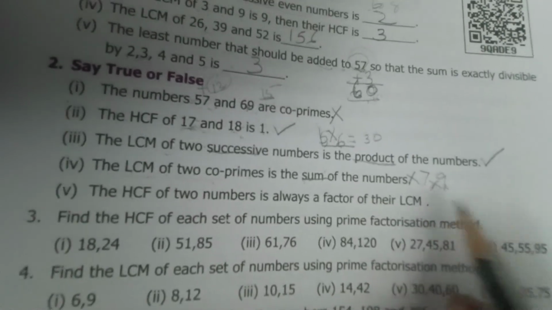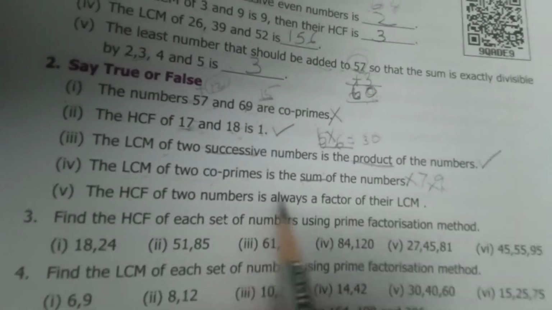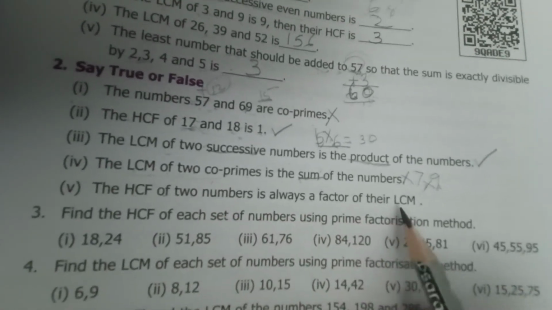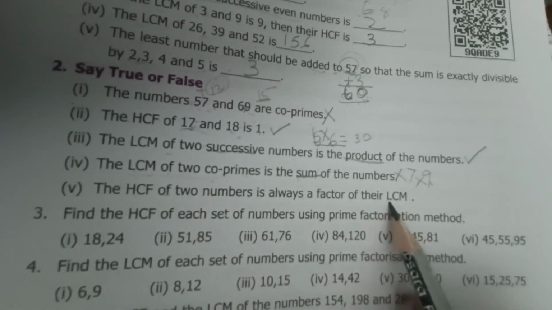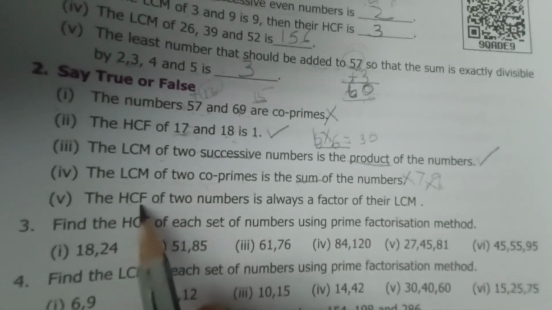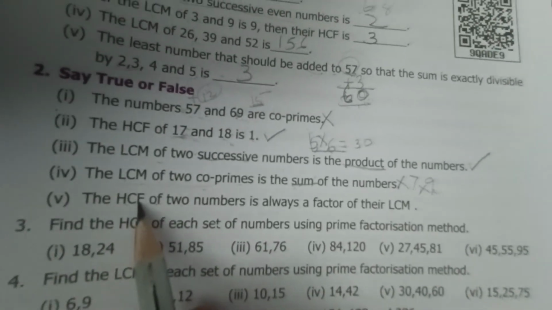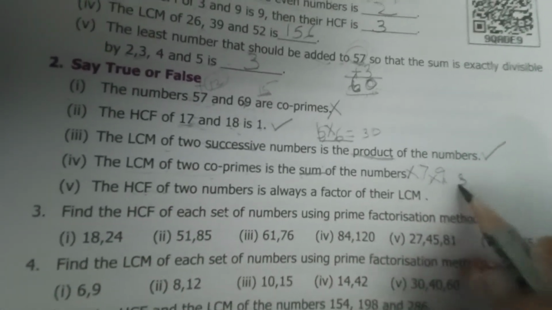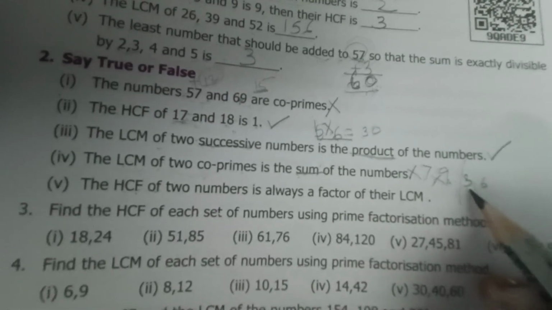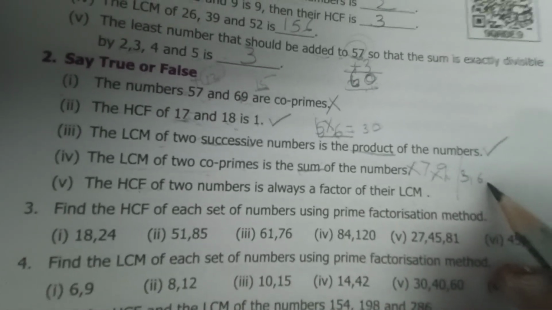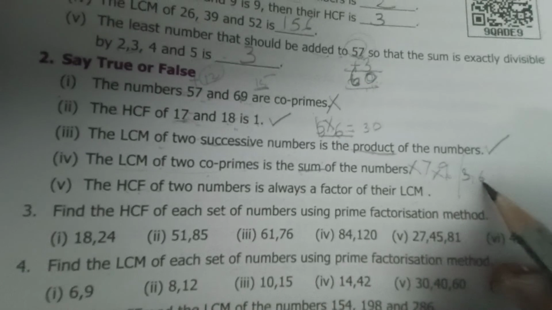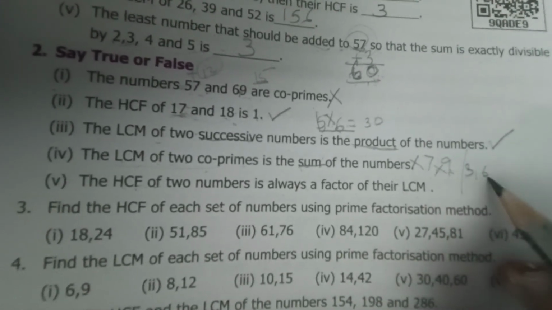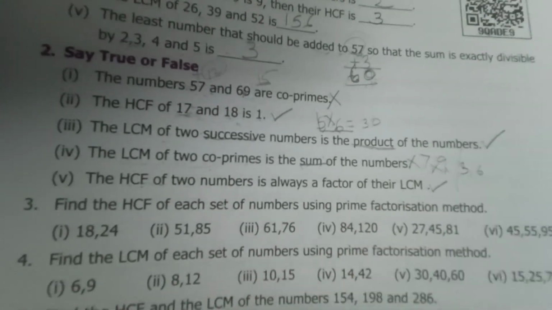The HCF of 2 numbers is always a factor of their LCM. For example, let us find the HCF and LCM of 2 numbers and check this. Yes, children, this is true because the LCM is always greater and the HCF is a smaller number among the given 2 numbers. So the HCF will definitely always be a factor of the LCM. For example, let us take 3 and 6. 3 is the HCF, 6 is the LCM. And this HCF is a factor of 6. That means 6 comes in 3 tables. So 3 is a factor of 6. Therefore, this statement is true.